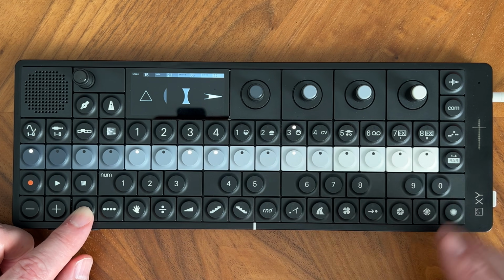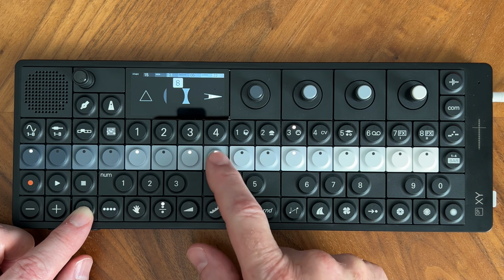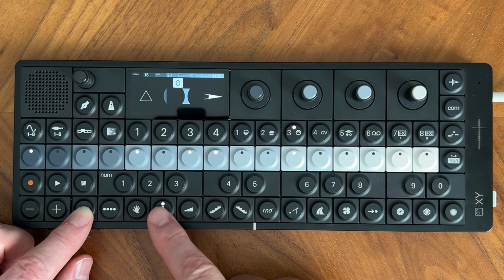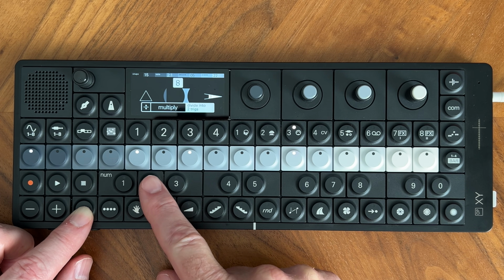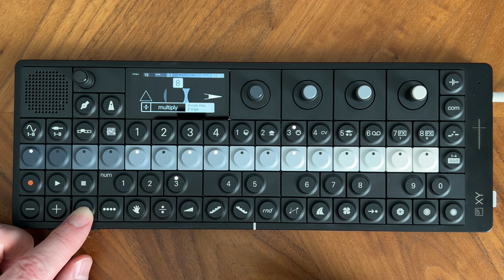It continues rolling along. So if I divide it, let's see, divide it into 3 trigs within the same space of time.